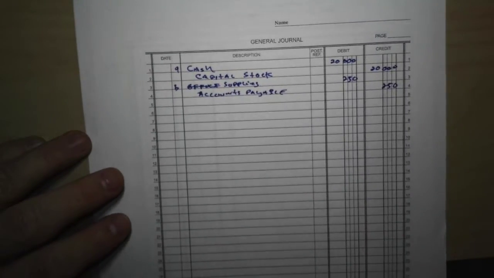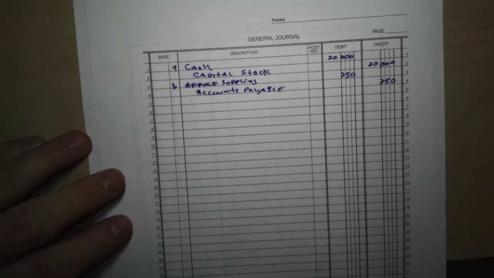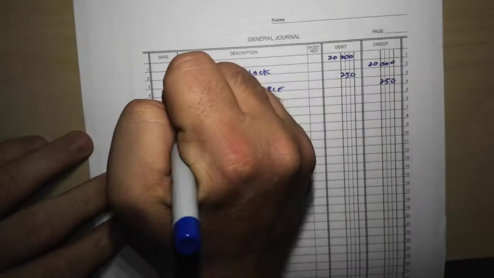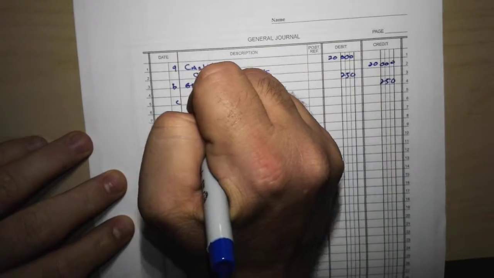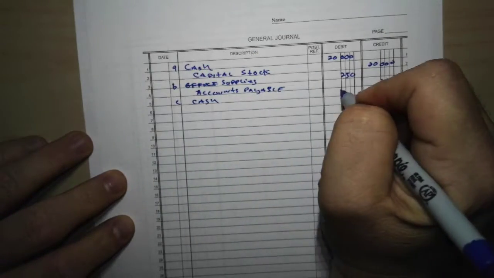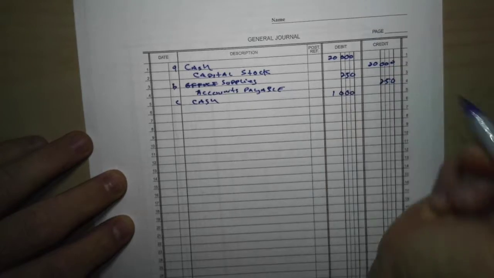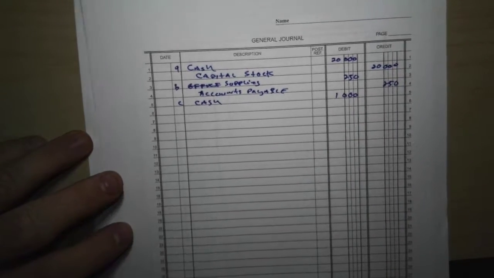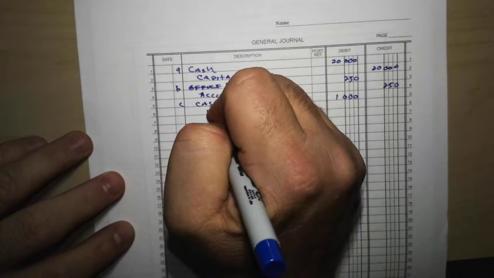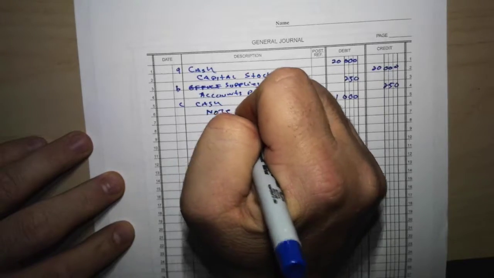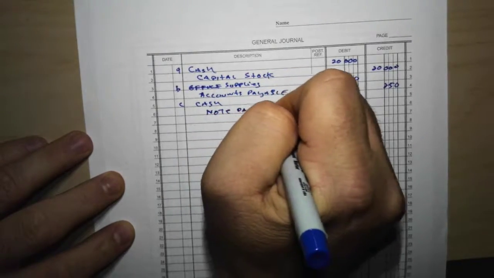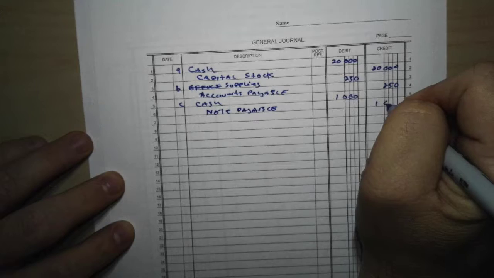Borrowed $1,000 from the bank and signed a note payable for that amount. So we're getting $1,000 cash from the bank. Let's go ahead and debit cash for $1,000, and we're going to credit note payable. Now we have an obligation to pay back, and that's $1,000.